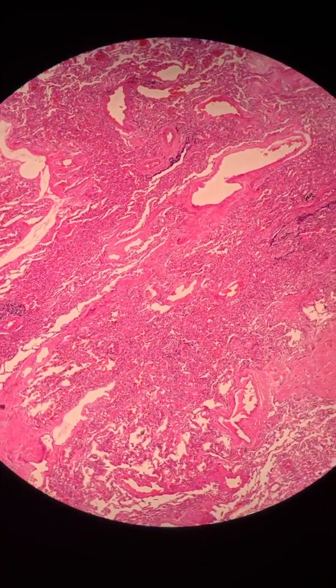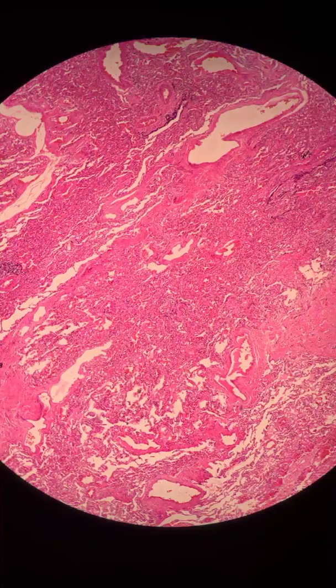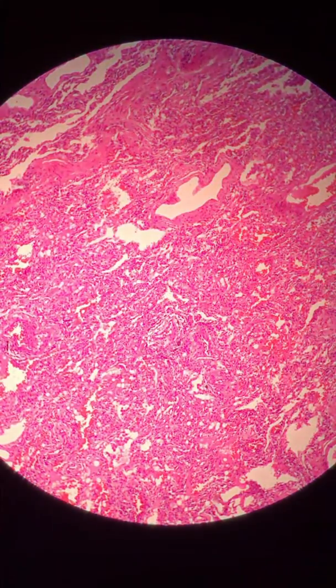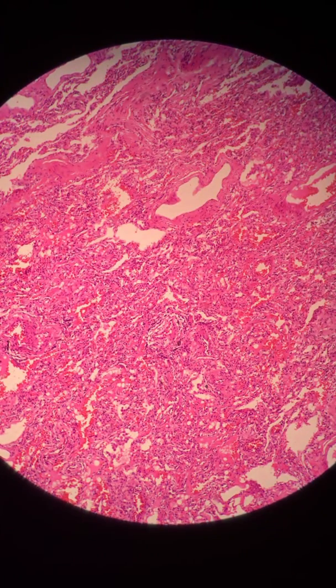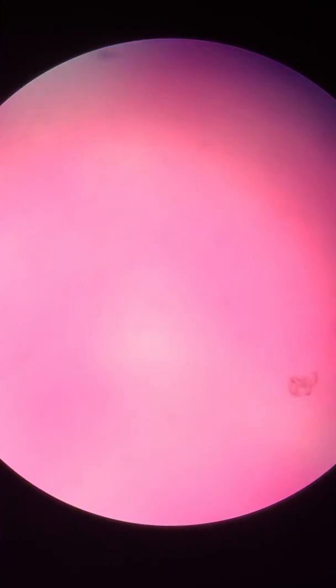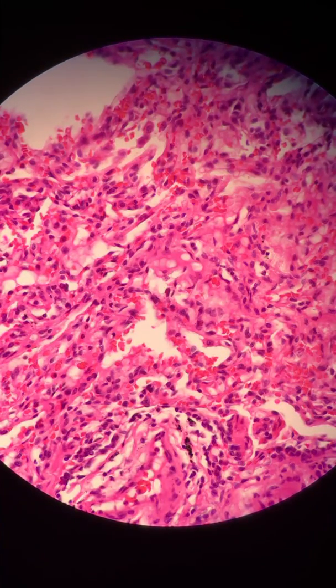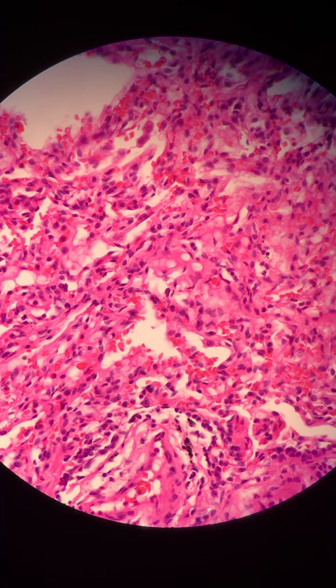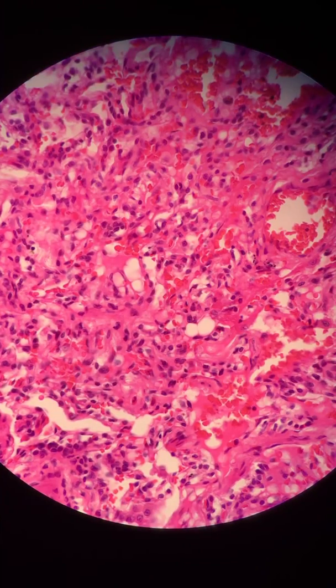For example, in this area, you don't see clear alveoli or alveolar spaces. If you go to higher power, you can see there's a lot of inflammation going on here, predominantly lymphocytes, and the surrounding vessel is also congested.